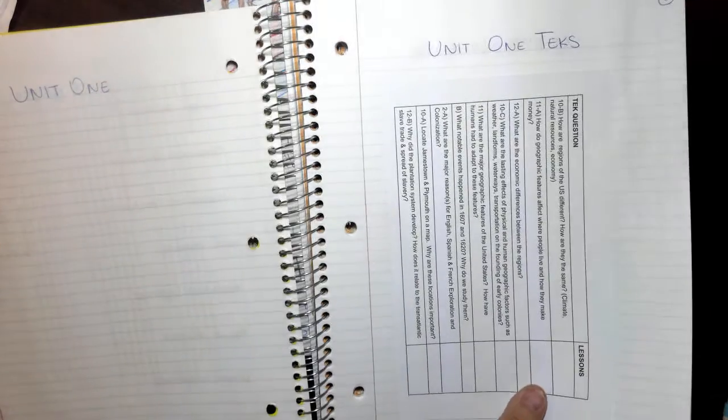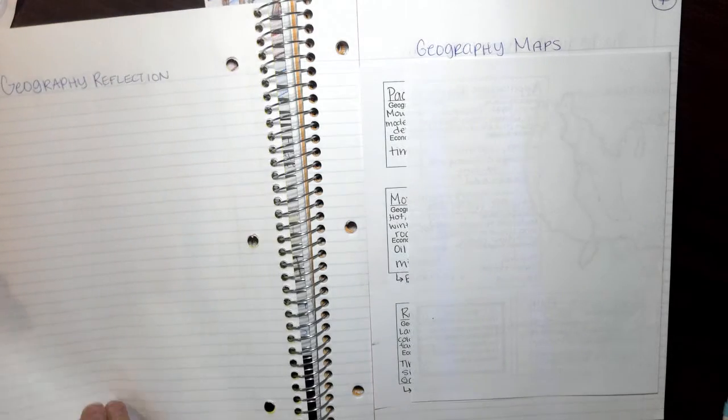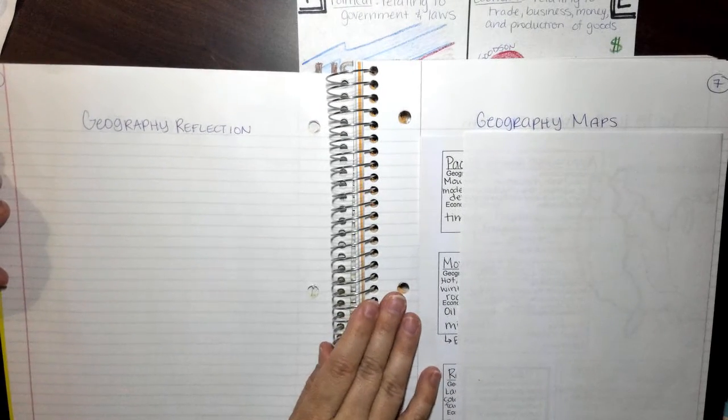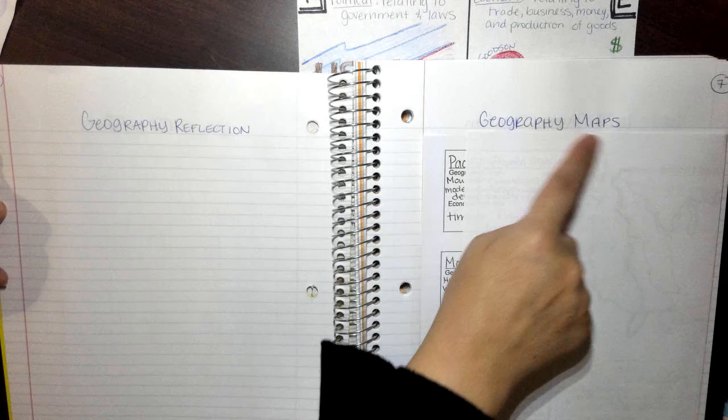All right. One last page flip. Pages 6 and 7. And it's going to be geography reflection and geography maps.